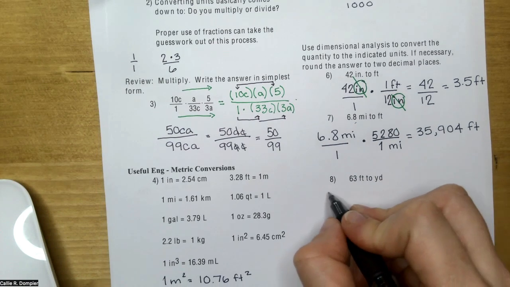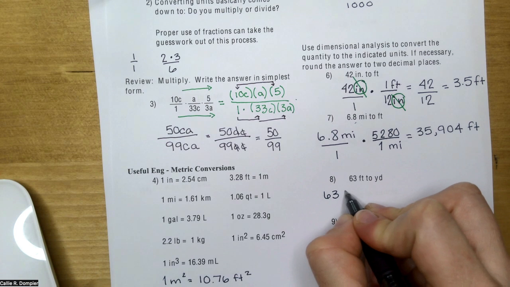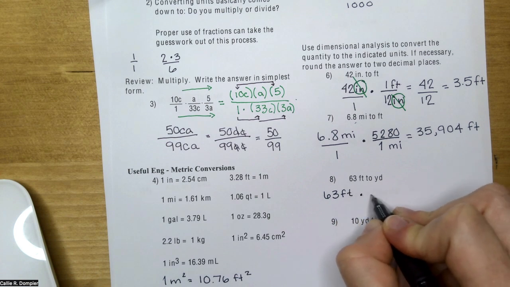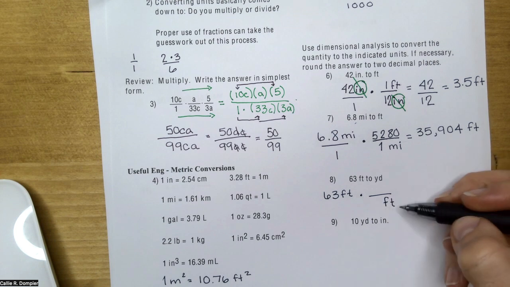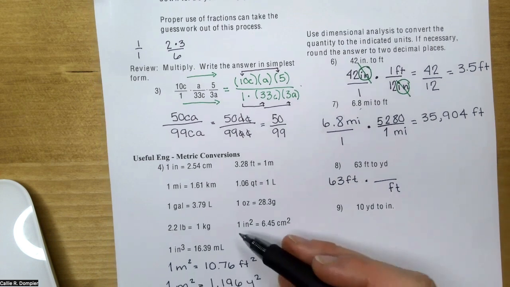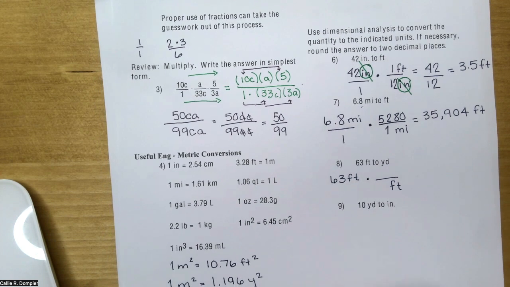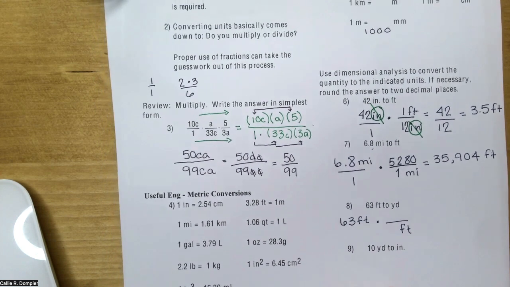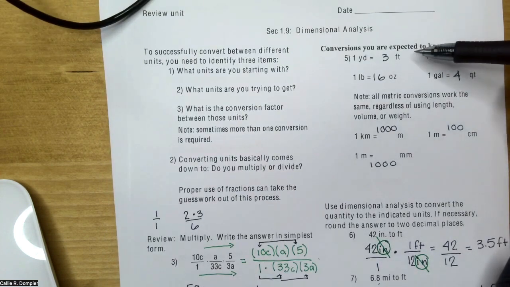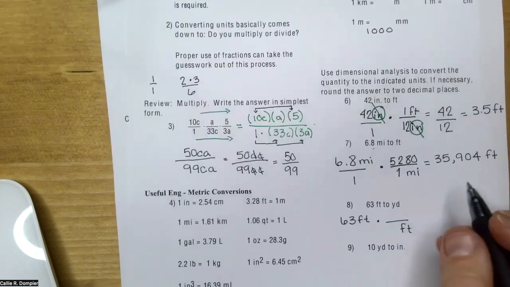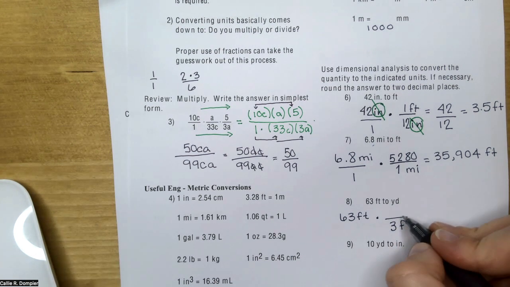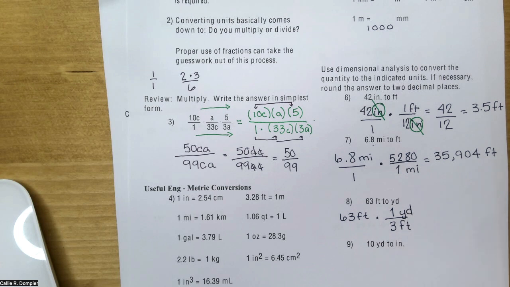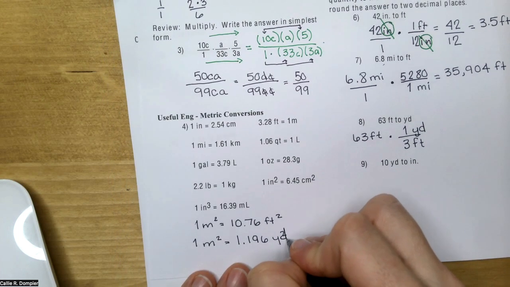63 feet to yards. Again, I'm going to start with the 63, put the units next to it. I need to multiply it by something. I want the feet to cancel the feet, so I'm going to put feet down here. Can I get from feet to yards in one step? Do I have feet to yards on the list? And if not, you can add to your list, right? You can Google how many feet are in a yard. Here we know that 3 feet are in 1 yard. So I'm going to put the 3 down here because I want feet and feet to be on opposite sides of the fraction. 3 feet is equal to 1 yard. That should be yard too. Yard squared.